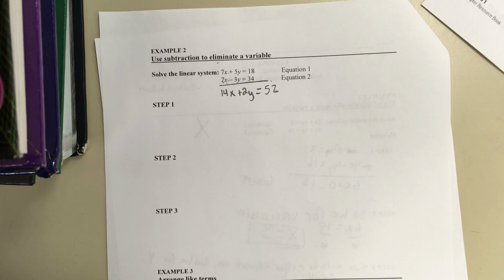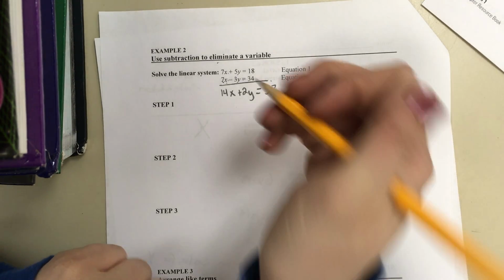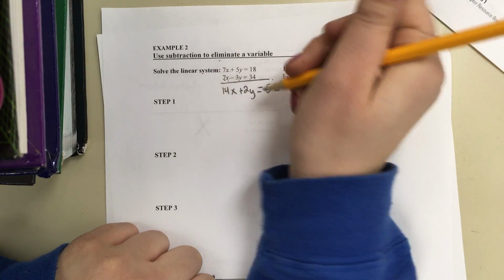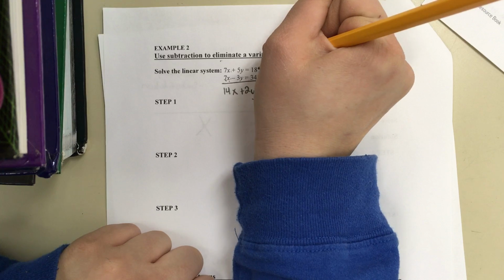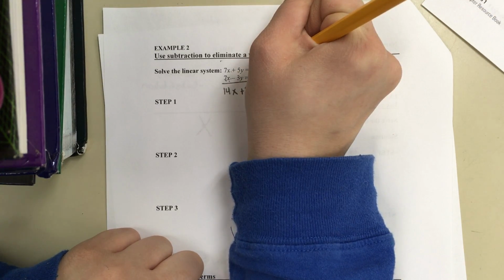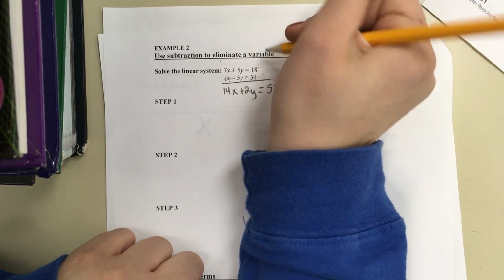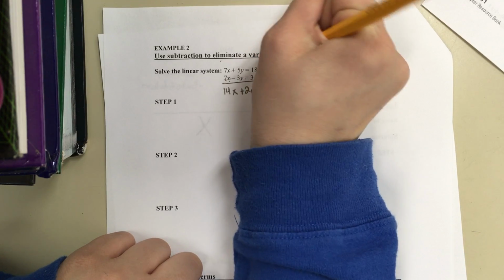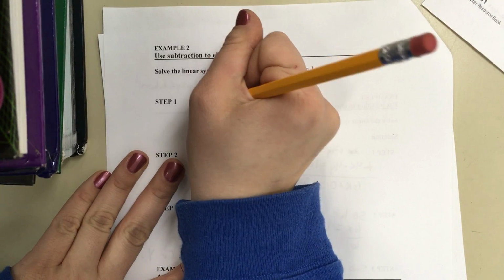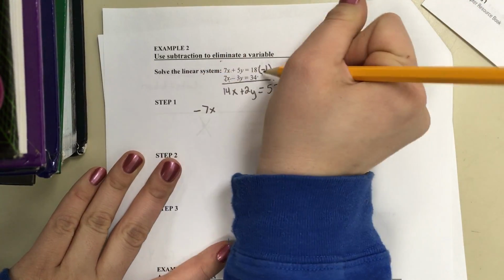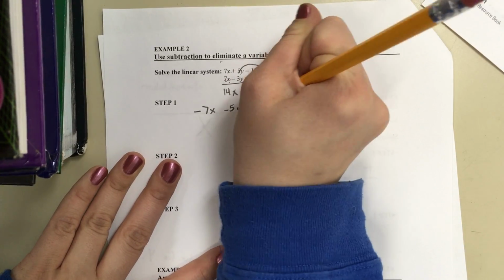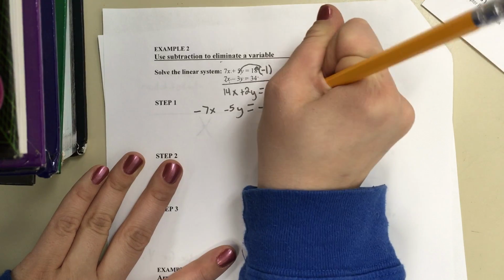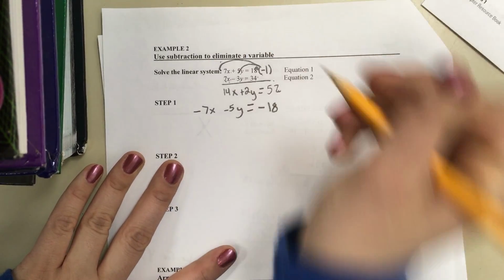So in order to solve this one, I still want to add them straight down, but before I add them straight down, I want to multiply either the top or bottom by a -1. Because what's going to happen when I multiply one of them by a -1? I'm going to get -7x minus 5y equals -18.